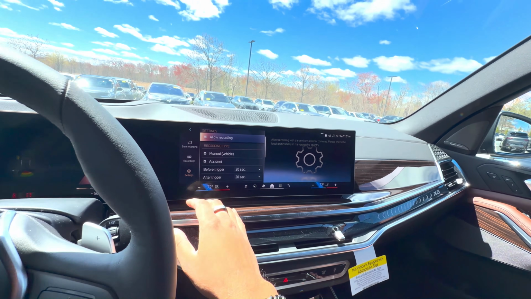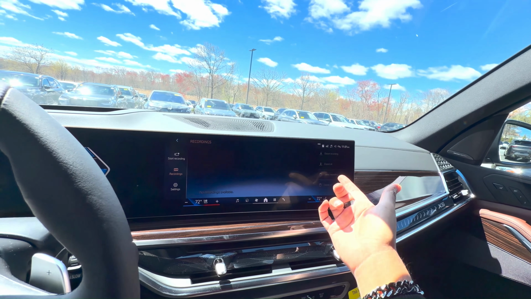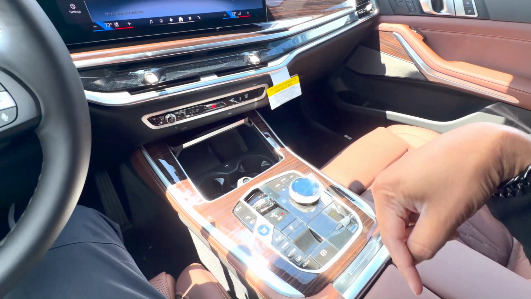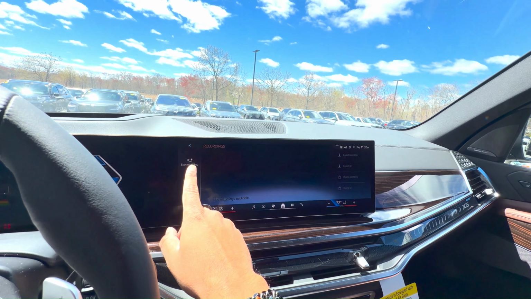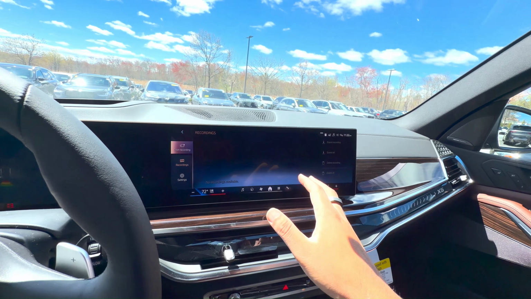So at this point, you're going to see all your recordings inside here. They're all going to populate. You can export them to the BMW app or a USB stick that could go into here or inside here. You can also manually record it. You can also save this as a shortcut if you click and hold it. You can save that as a shortcut potentially.